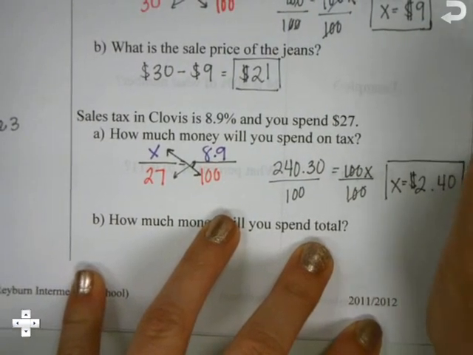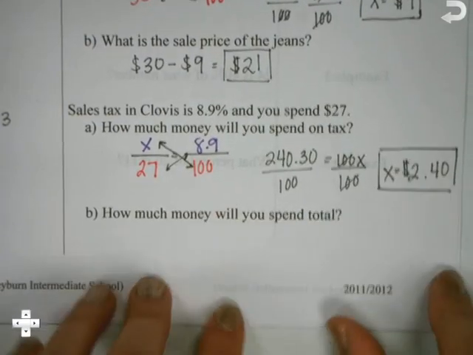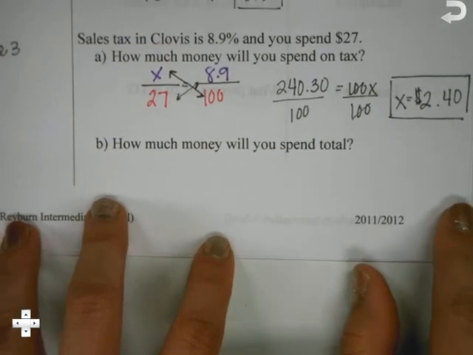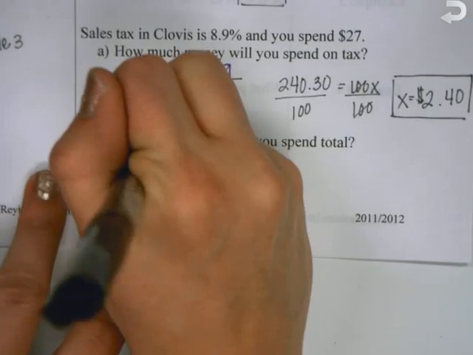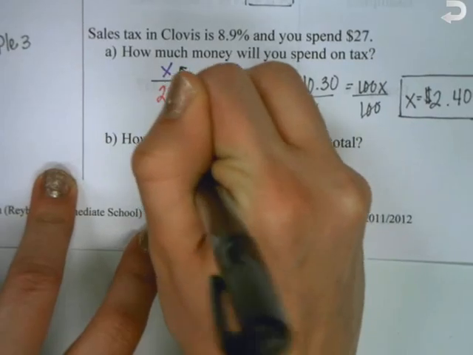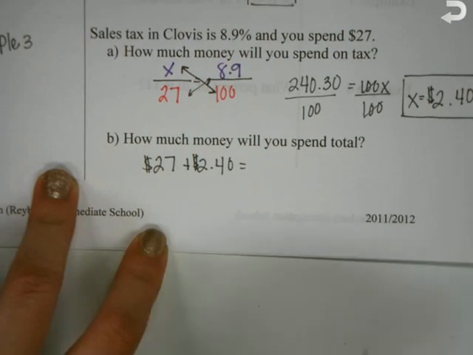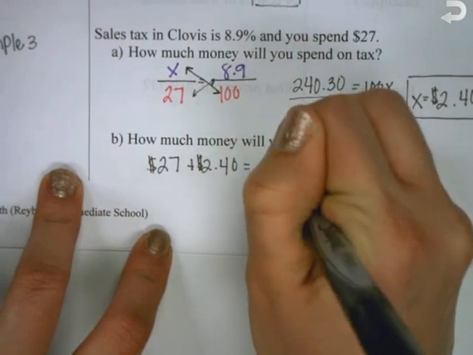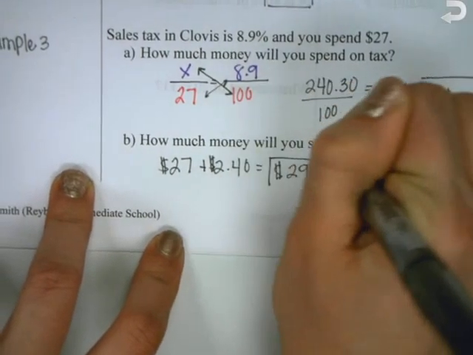Okay, so how much total will you spend? So what am I going to do? We have to add it together. So that's $27 plus $2.40. That's going to be $29.40. Okay, and we always round to the nearest penny, so you should only have 2 decimal places for money.